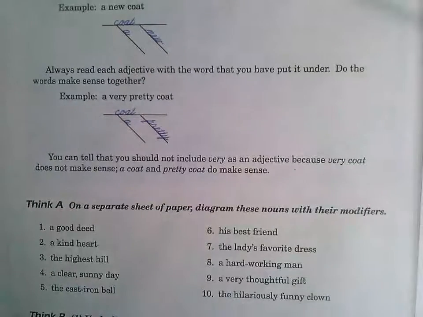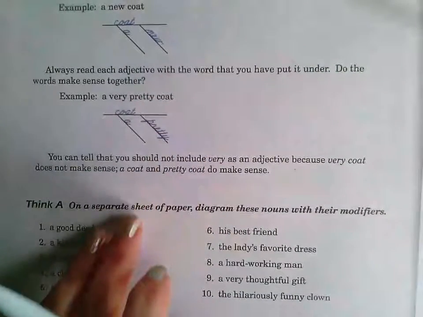All right, so we're doing page 90, part 1. Right now we're going to be identifying adjectives and actually other parts of speech. We're going to diagram tomorrow. So we're going to skip this stuff at the beginning, right up here. Let's go right down here to Think A.